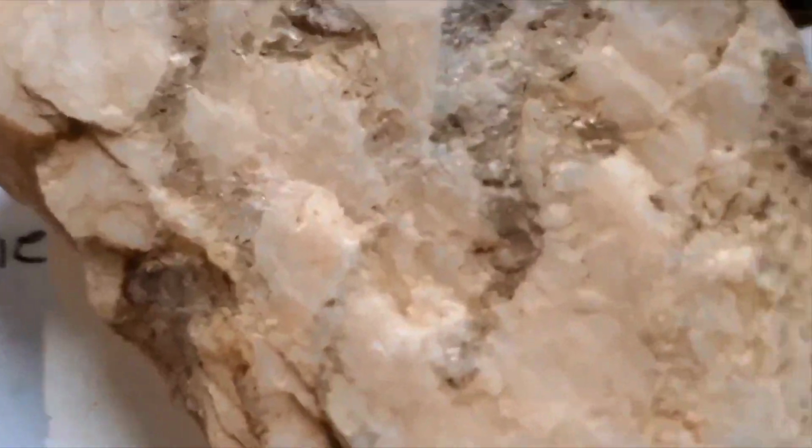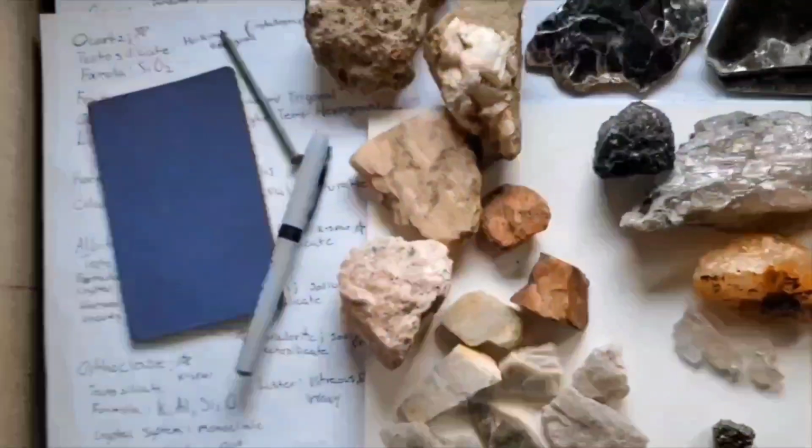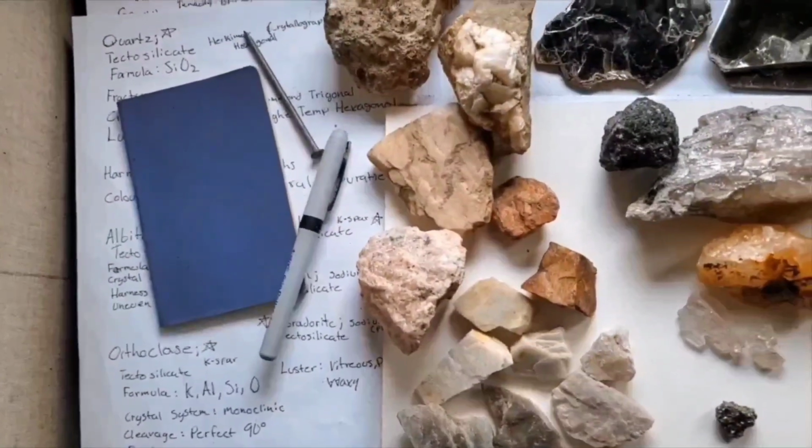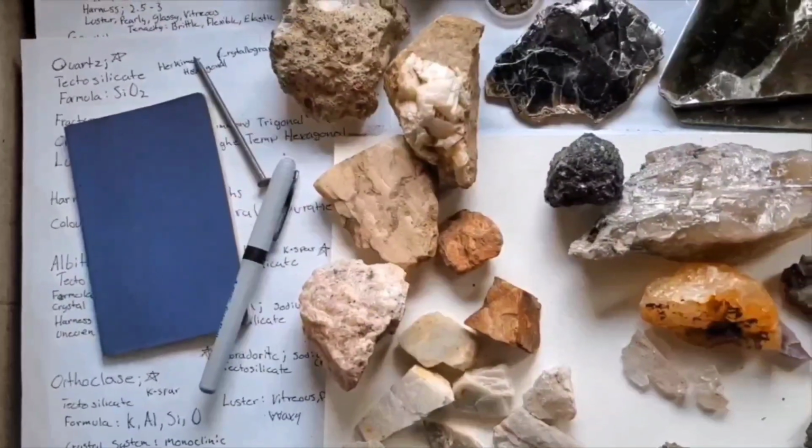Now, I just dropped my notes. I guess I could do it without them.